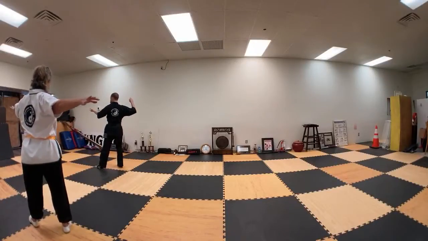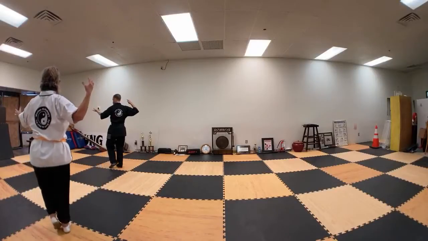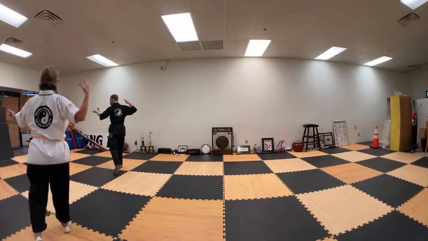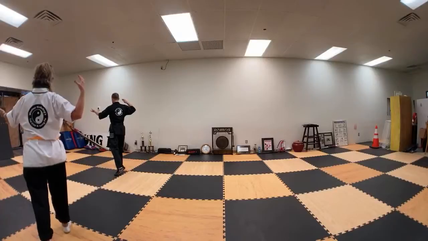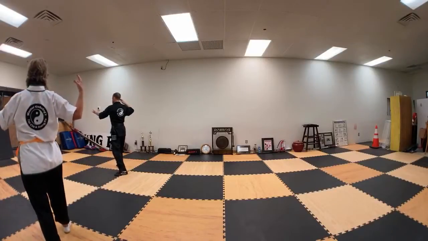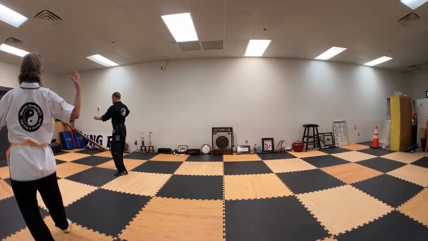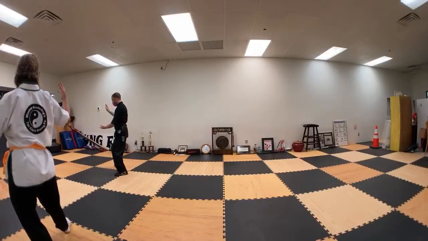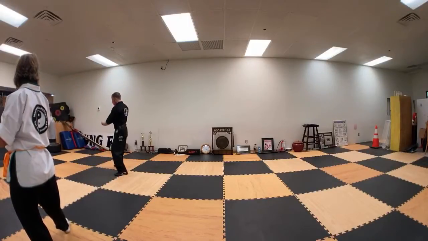Sink the elbows, step in with the left foot. Step back with the ball of the foot, and then turn the heel in just slightly. Touch down with the heel, shift back. Turn to the left, turn the right toes in, and the left hand will come back while the right hand comes forward.